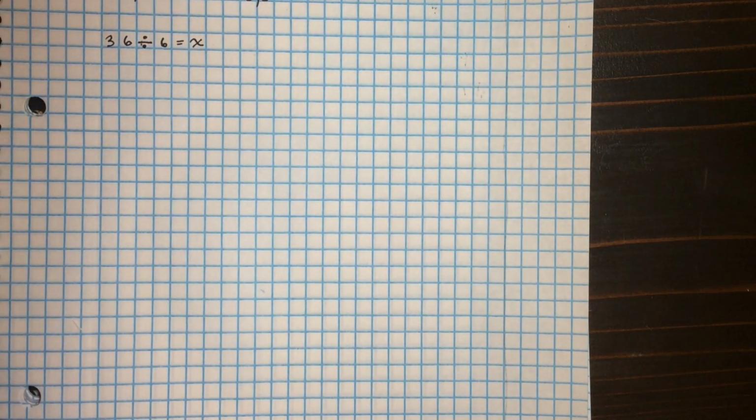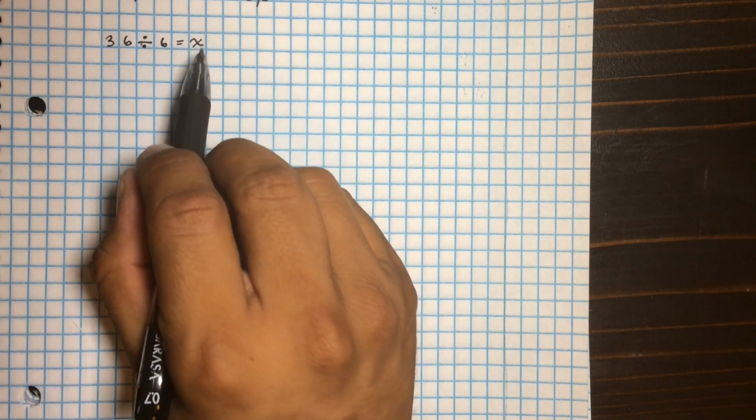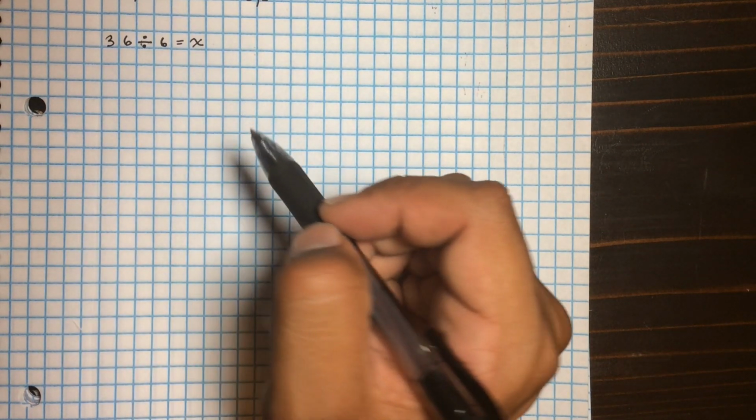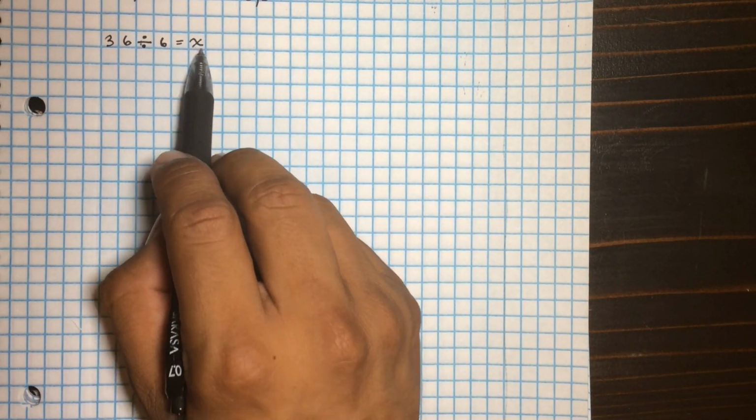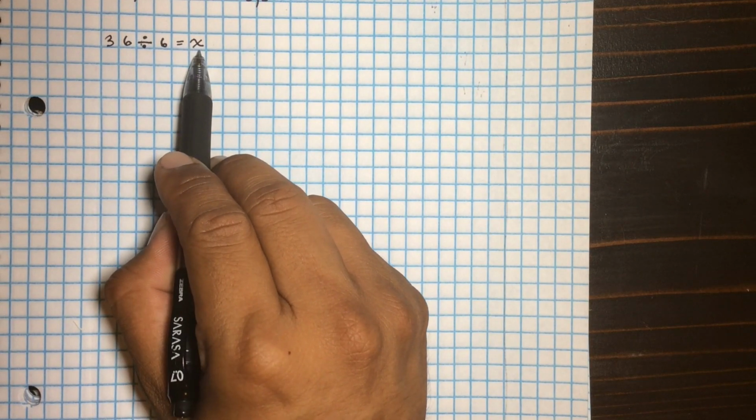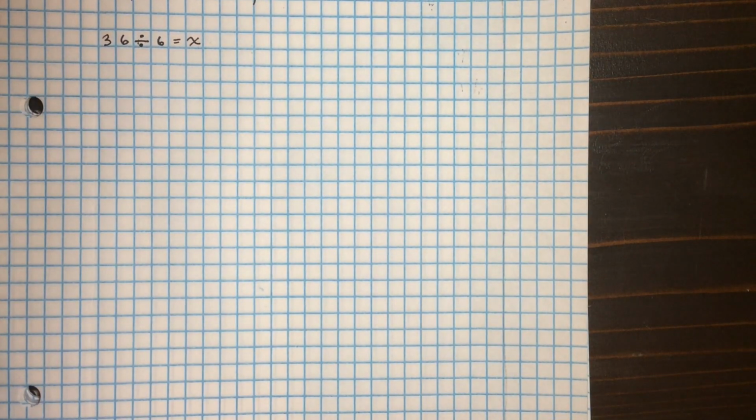I don't know, a variable. Okay, remember the variable can also be a question mark, a box, a blank. It just means I'm not sure what that is. It's representing a number for us. Okay, so it's written out like this.